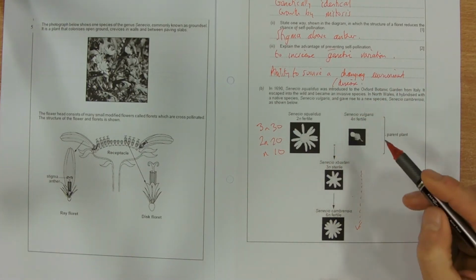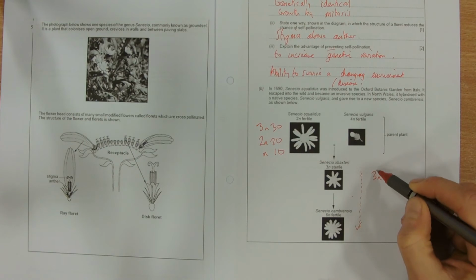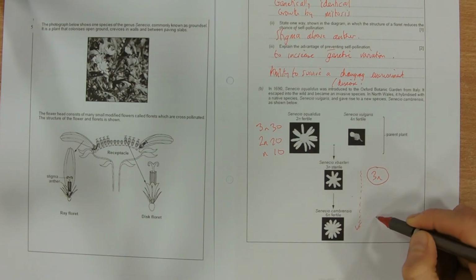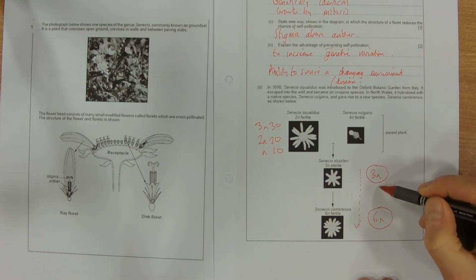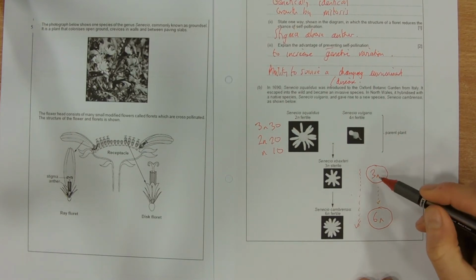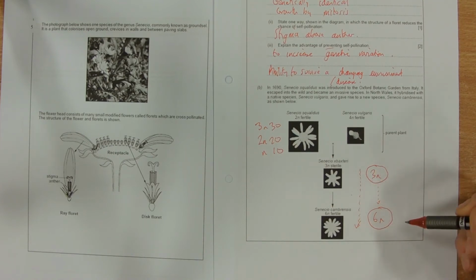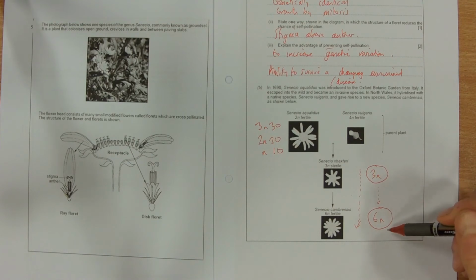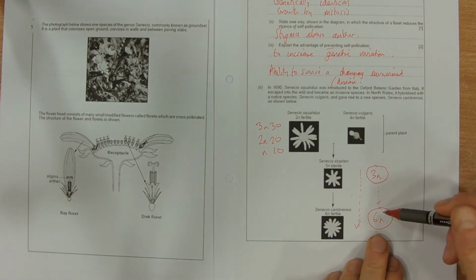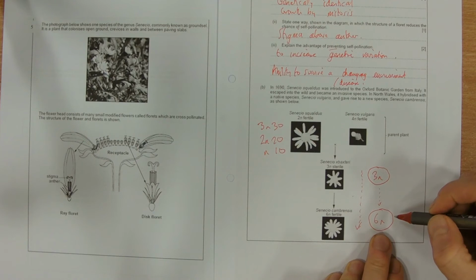Okay, so we're going from 3N to something that's 6N. And what must have happened? Well, what must have happened is this DNA, or these chromosomes, must have doubled up but not divided. So they've doubled up, just like in normal mitosis or meiosis. They've doubled up, but then they haven't split. And so that's the only way that you can get an increase like that.